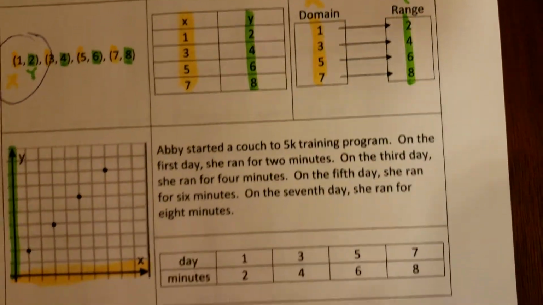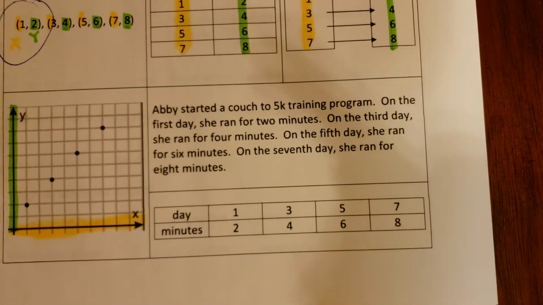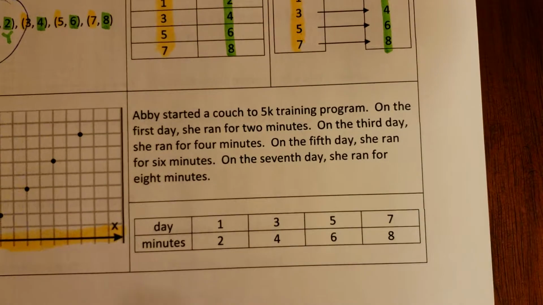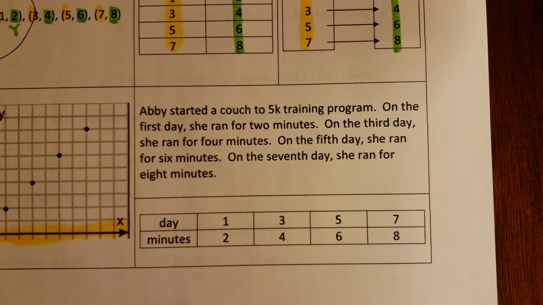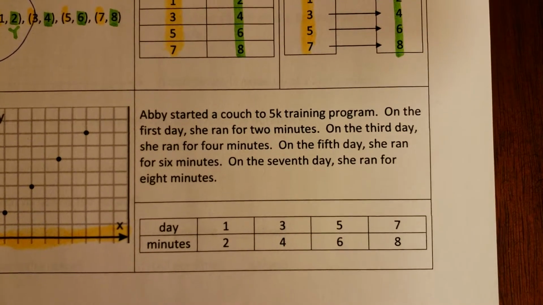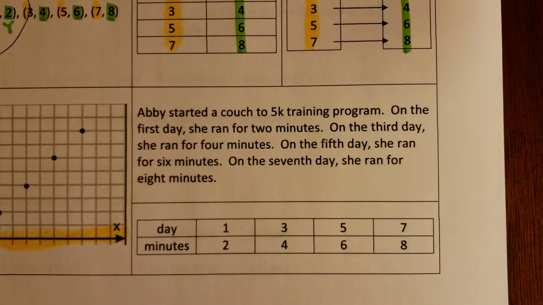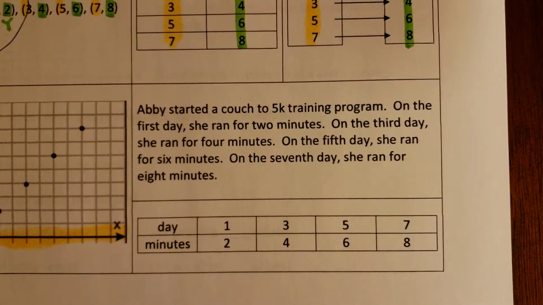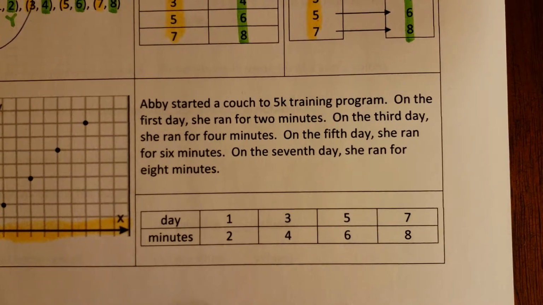That's the X. All right, here's a word problem. Just after the new year, everybody's making goals. Abby wants to run a 5K. On the first day of her Couch to 5K running program, she ran for 2 minutes. On the third day, she ran for 4 minutes. On the fifth day, she ran for 6 minutes. On the seventh day, she ran for 8 minutes.